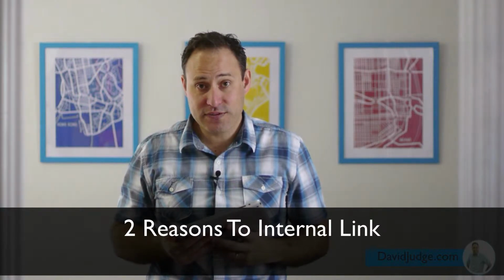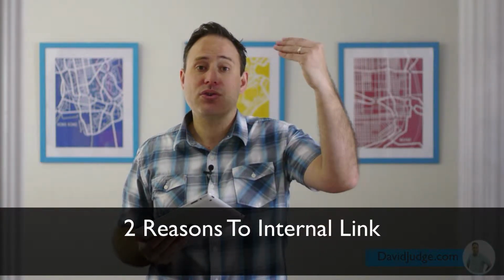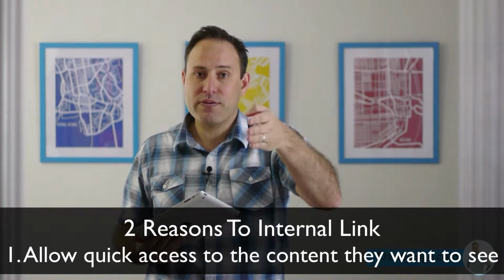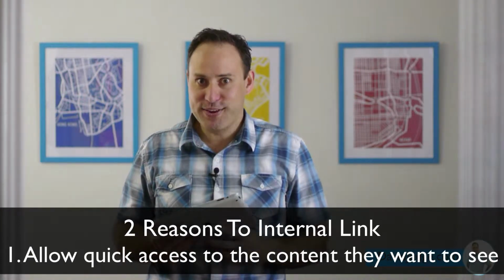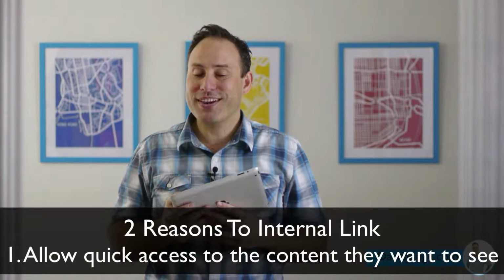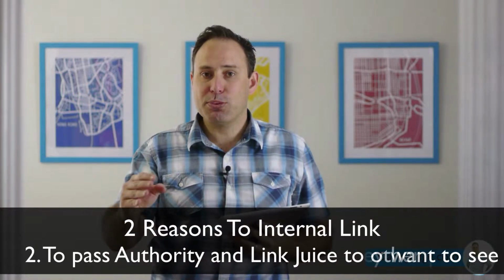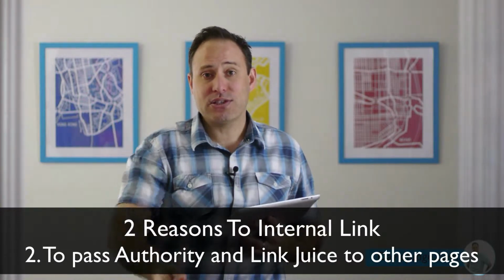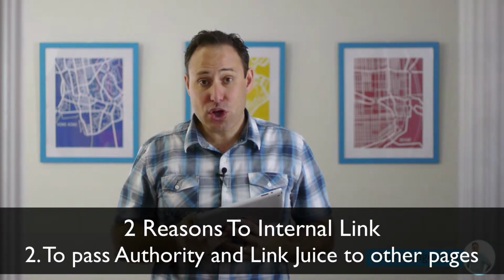Now internal linking has a twofold effect. The first effect is that it allows visitors to get quick access to the content that will improve their experience and keep them coming back, because we want them to come back and look at your website again. And the second is to pass authority, or link juice as it's called, onto these other pages of your website. This concept is really nice and natural, and it's the way that links should be set up on a site.